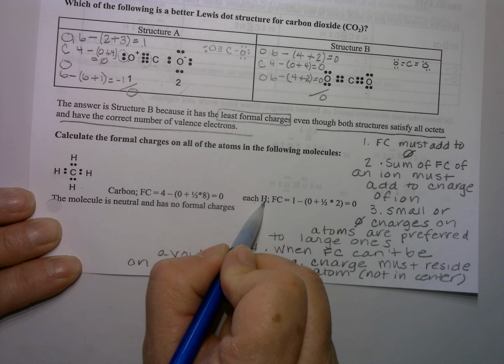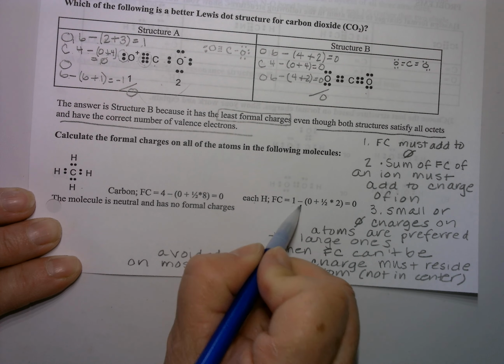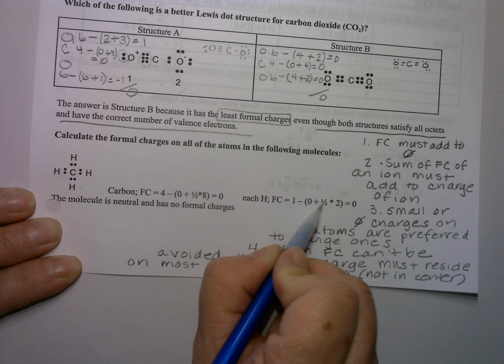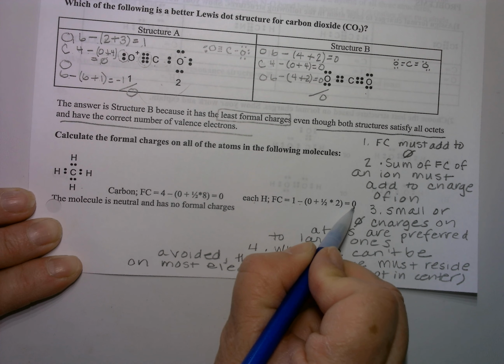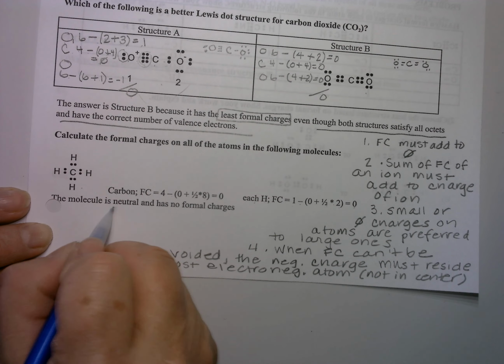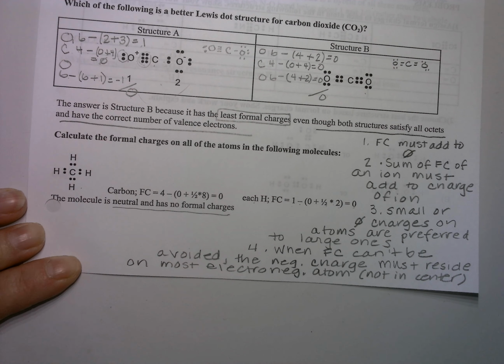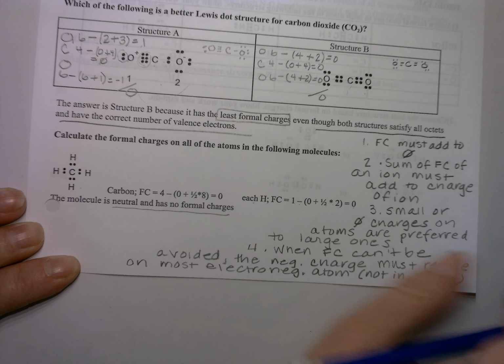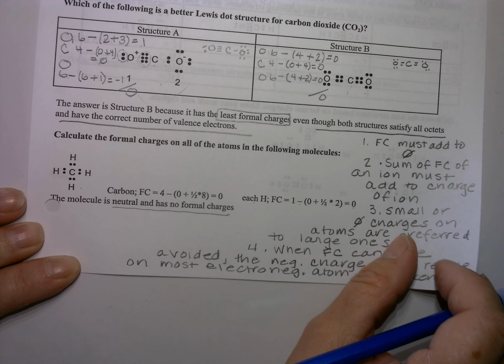And each of the hydrogens are 1 minus 0, no unshared pairs, times 1/2 plus 1/2 times 2, which is 0. This molecule is neutral and has no formal charges. Similar to this molecule here. Okay? So it's stable.